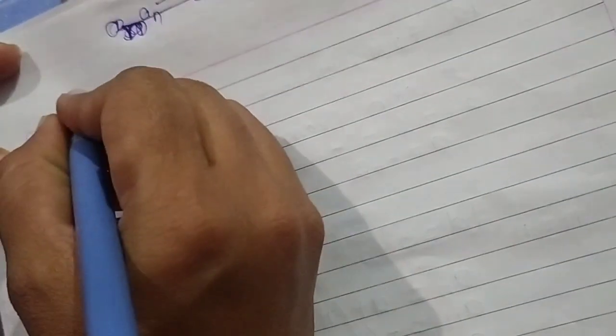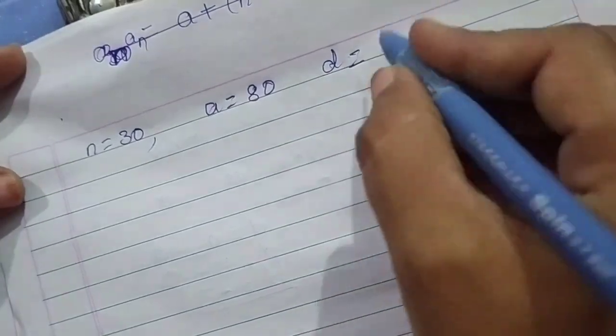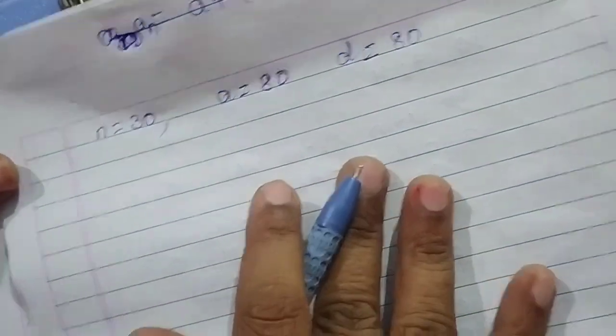Interest at the end of 30 years. So here N is equal to, what is N? N is equal to 30. What is A? A is equal to 80. And the common difference is also 80. So what is the general form of AP?